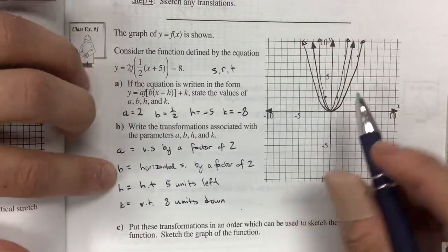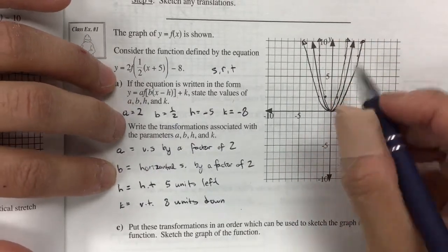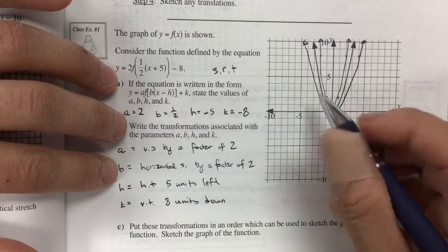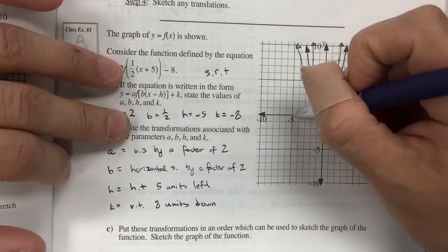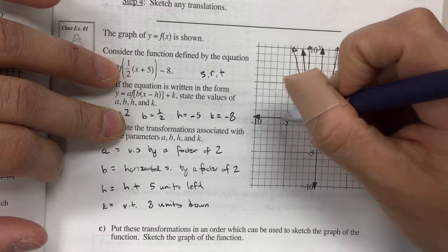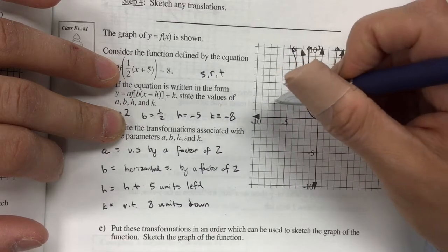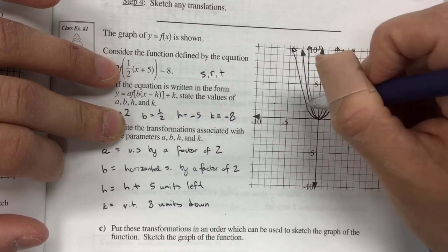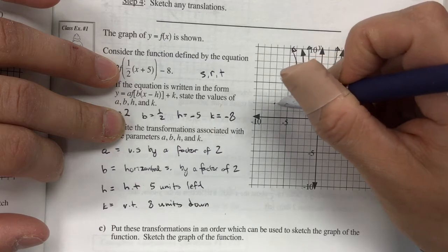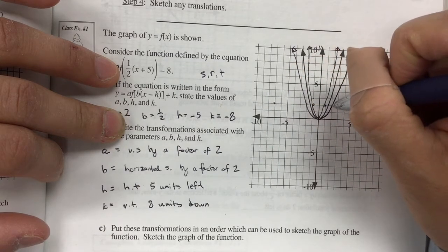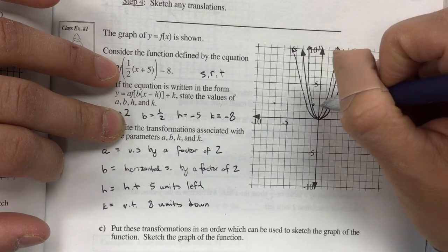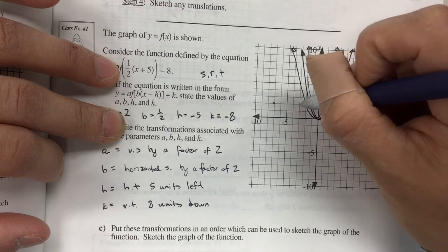And then I'd have my horizontal translation and my vertical translation. So I'd move 5 units to the left: 1, 2, 3, 4, 5, and 1, 2, 3, 4, 5.